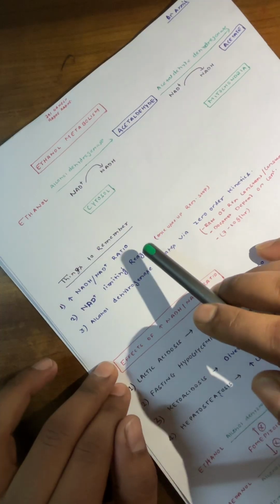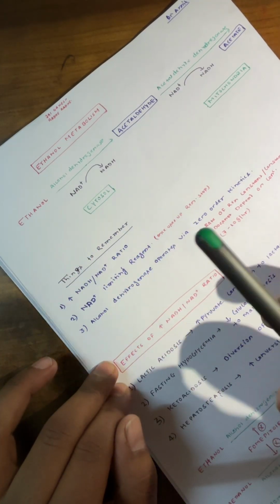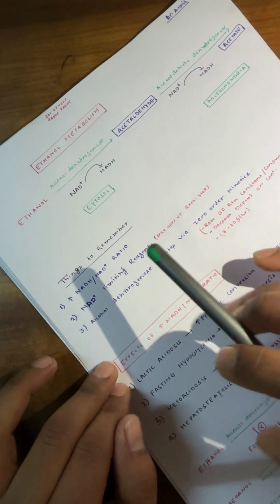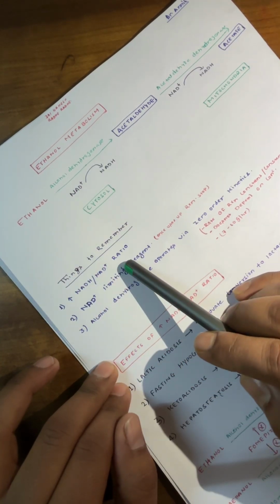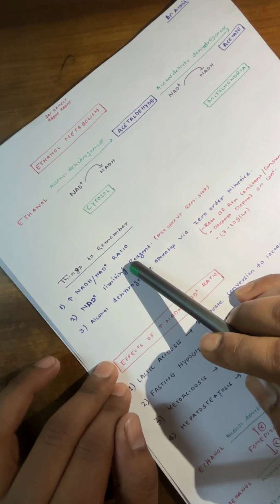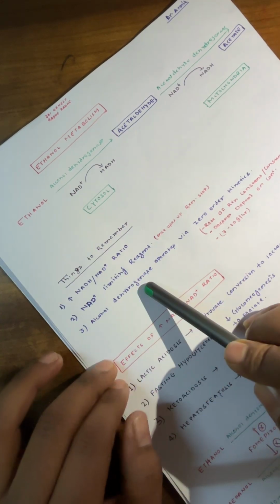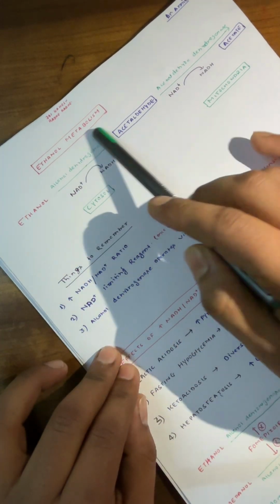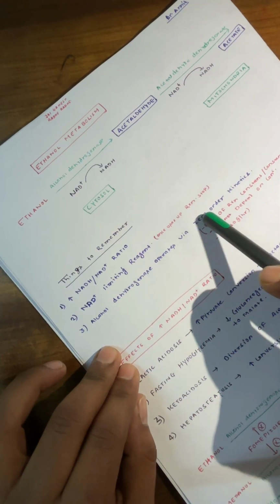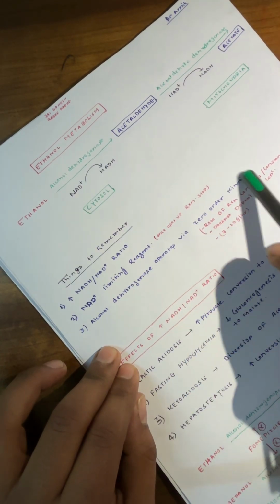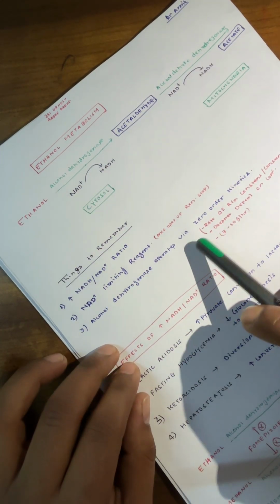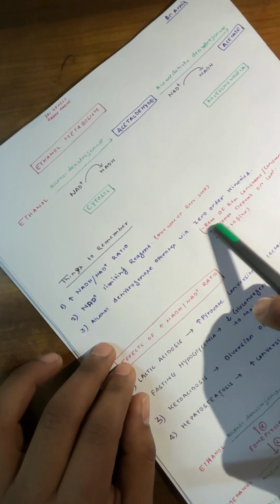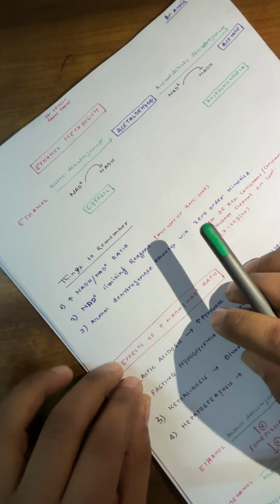Now we'll talk about the three exam important points in ethanol metabolism. 1, 2, 3, okay? The first one is NADH to NAD plus ratio increases. The second one is NAD plus becomes the limiting reagent. And the third one is alcohol dehydrogenase, this enzyme follows zero order kinetics. Here zero order kinetics means that alcohol is metabolized at a constant rate. Whatever be the amount of alcohol, this reaction always occurs at a constant rate, okay?